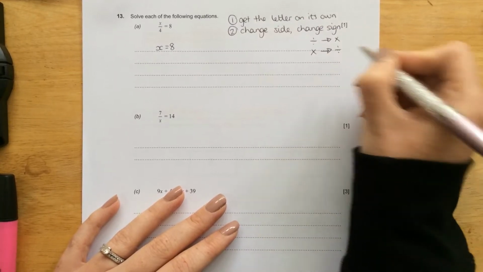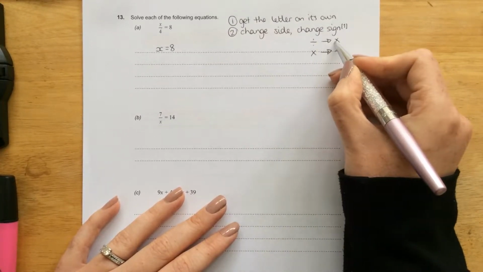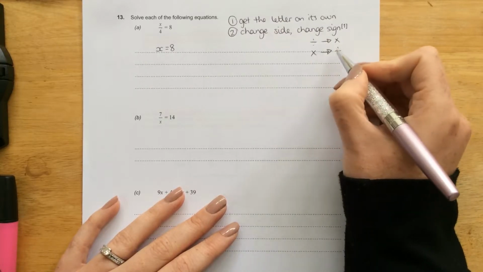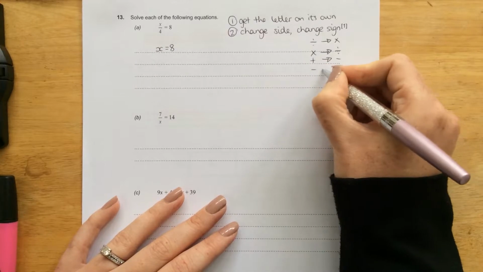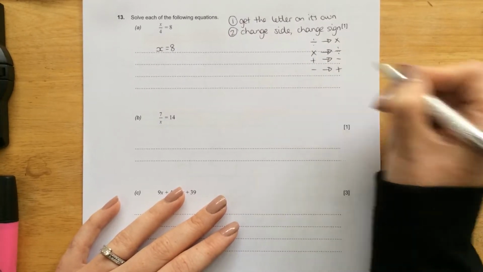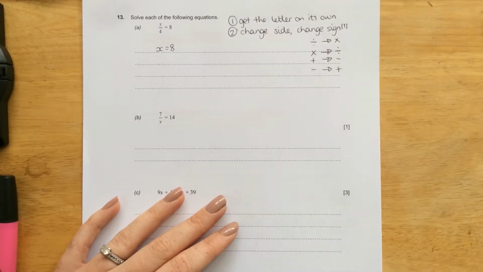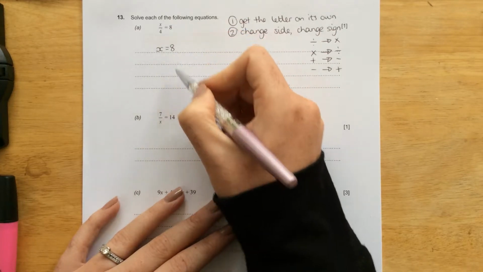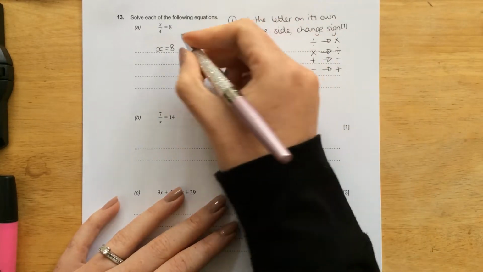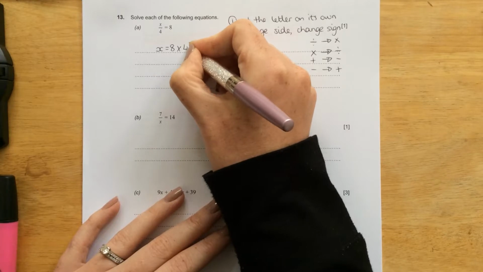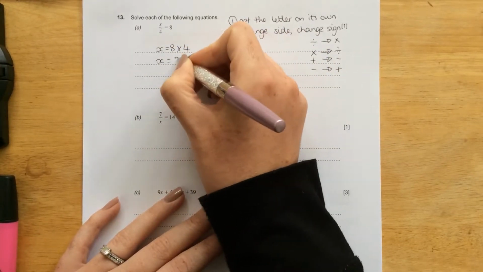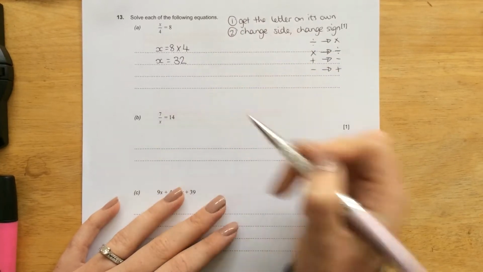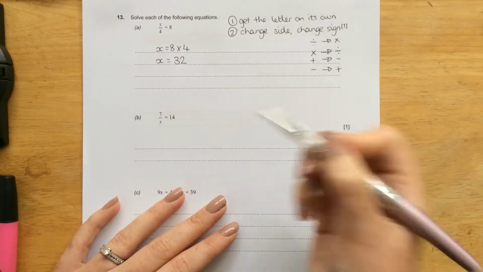Timesing would turn into a divide, because the opposite of dividing is timesing, the opposite of timesing is dividing, the opposite of adding is taking away, and the opposite of taking away is adding. So it was a divide by 4 over this side. Now it's going to turn to a times by 4. So x equals 8 times 4 is 32, and that will give you 1 mark.